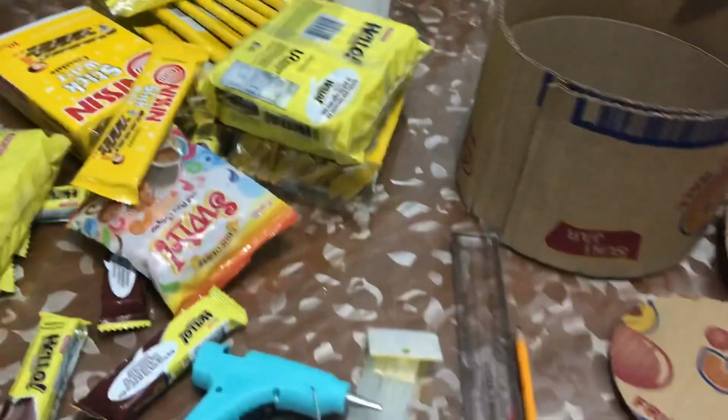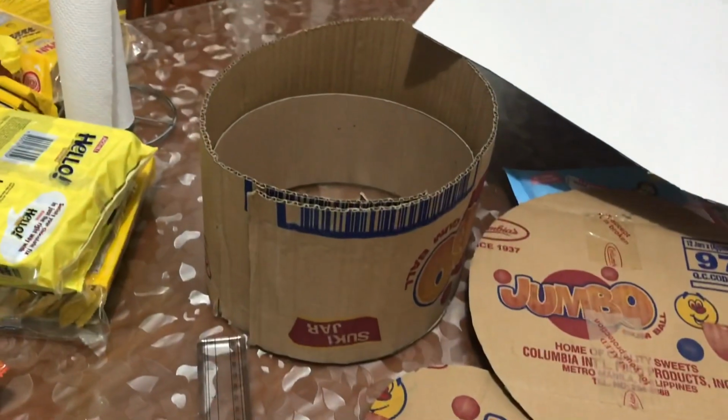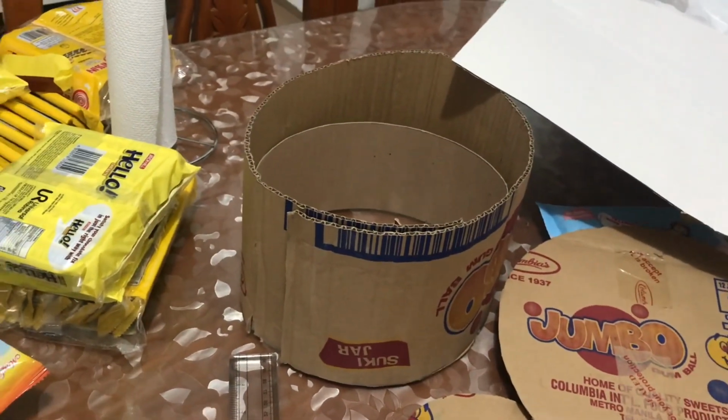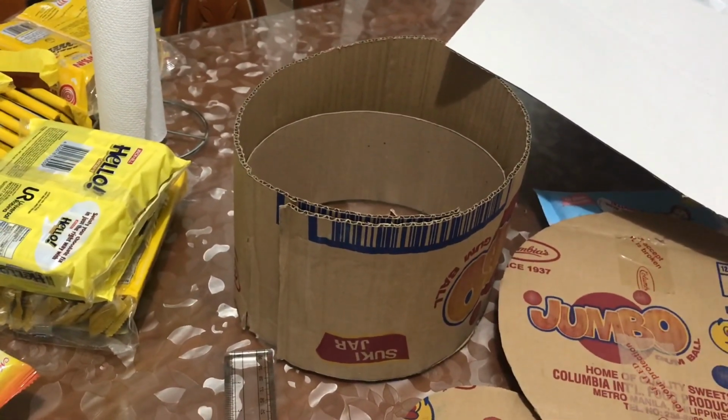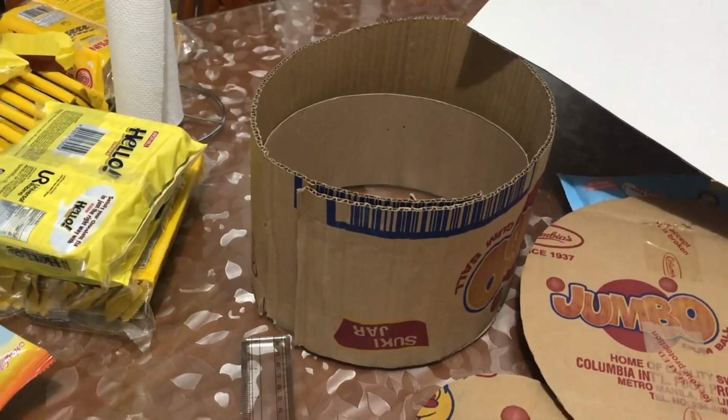So, these are the materials that we're going to need. At tara, samahan nyo kung gumawa ng candy cake na ang theme niya is construction theme, construction theme or engineering theme. So, let's go!